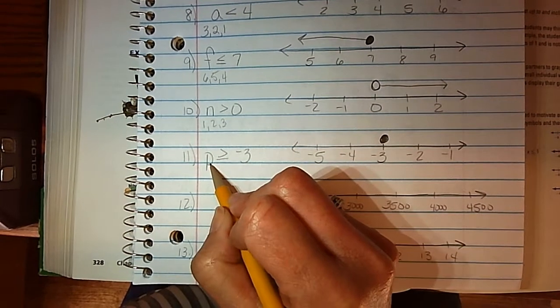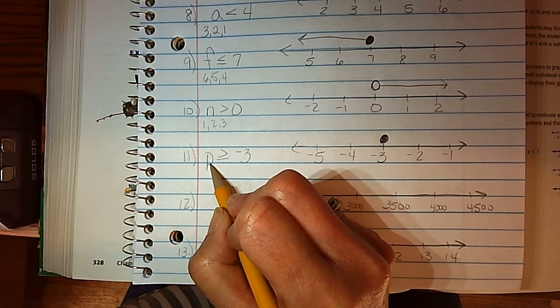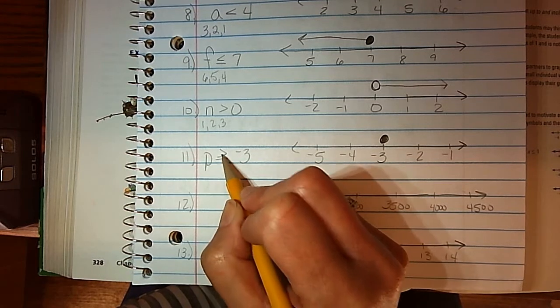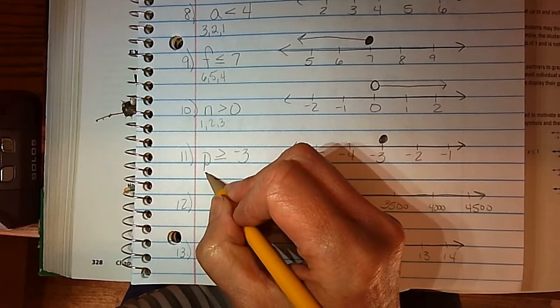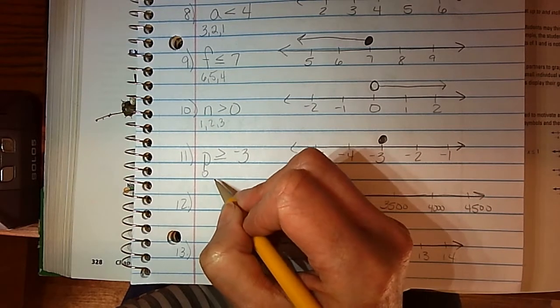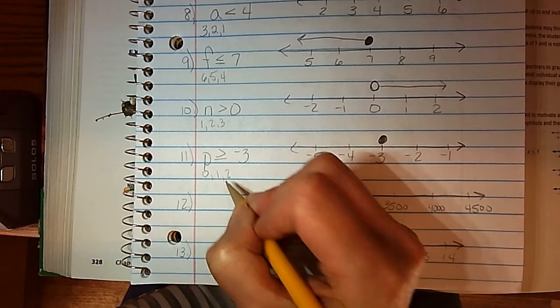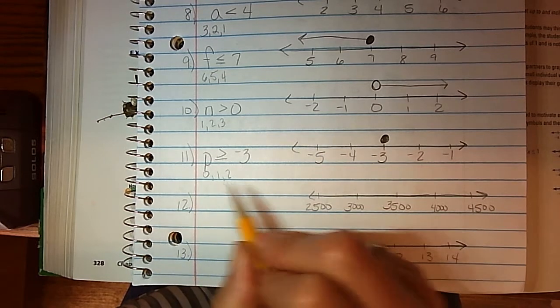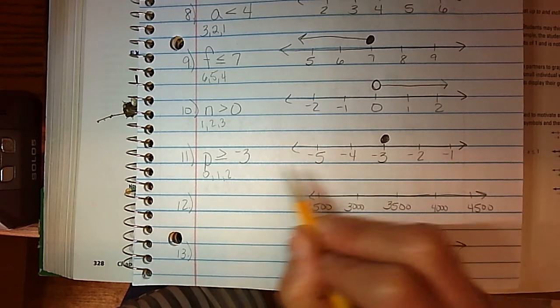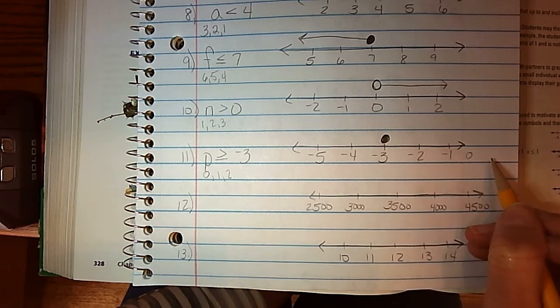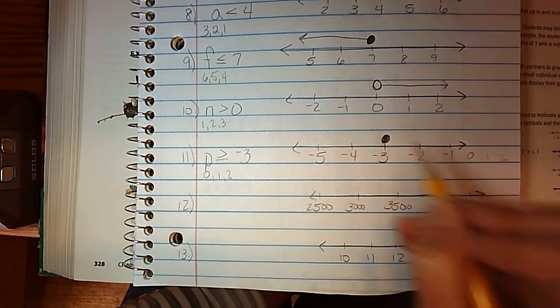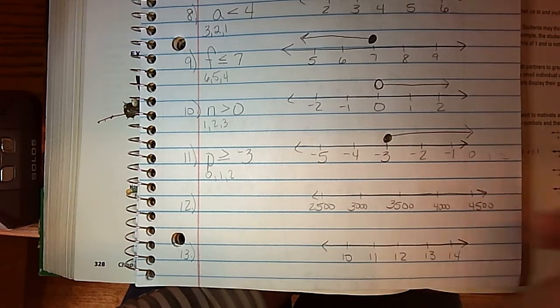Now tell me a number that I could substitute for this P. What is a number that is greater than -3? Well, 0 is greater than -3. 1, 2, 3. So I don't see that on my number line, but I know my 0 is going to come like right here if I extended my number line. 1, 2. So my arrow is going to go that way.